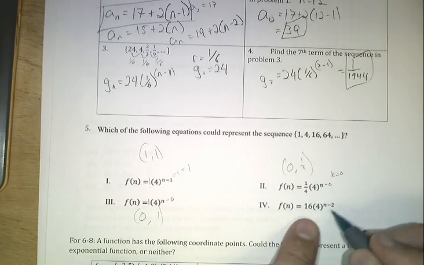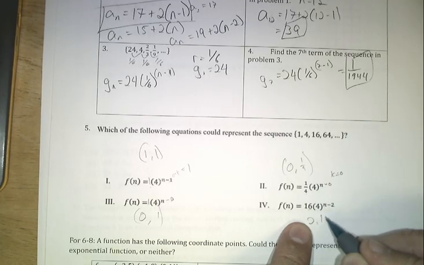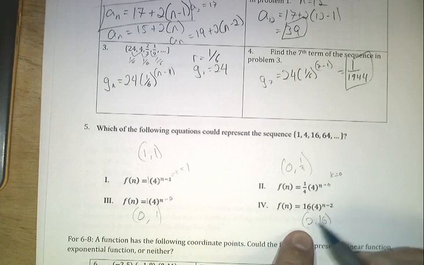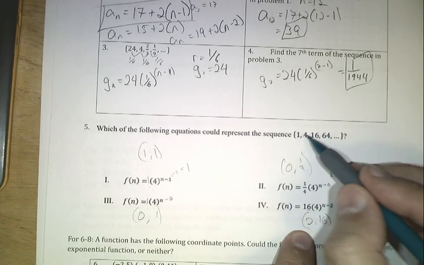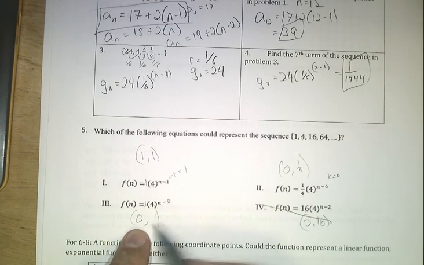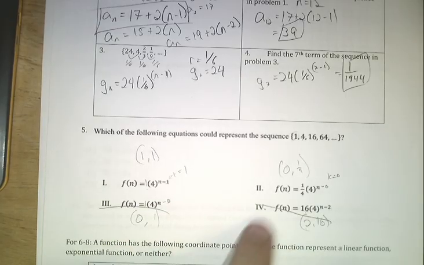And this one is saying that the second term of our sequence is 16. So let's see here. Is the second term of our sequence 16? Well, no, the second term is 4, so it can't be that one. Is the 0th term of our sequence 1? No, the first term of our sequence is 1, so it can't be that one.